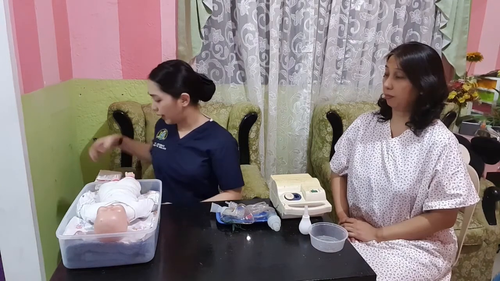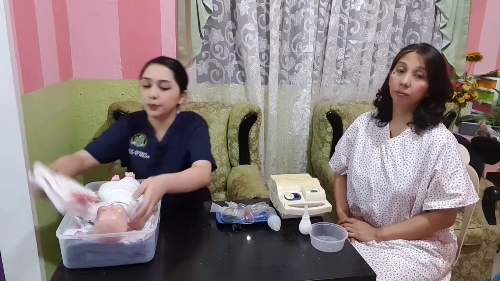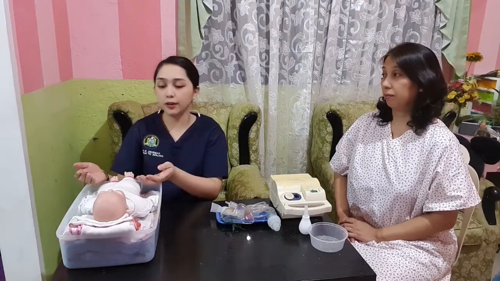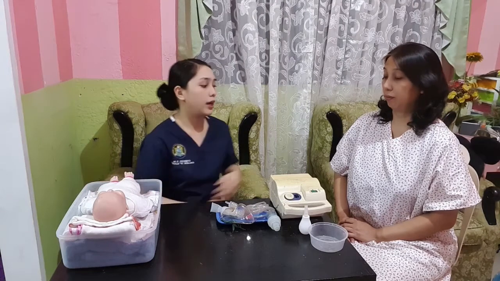Next is to place the patient in a comfortable position or sitting up in a chair if able, or semi-Fowler's position. So this improves lung expansion and medication distribution. So for the infant, I can put pillow underneath the head, or also I can carry and bring the infant to the mother for proper positioning. And here my patient, I have already placed her in a sitting position.